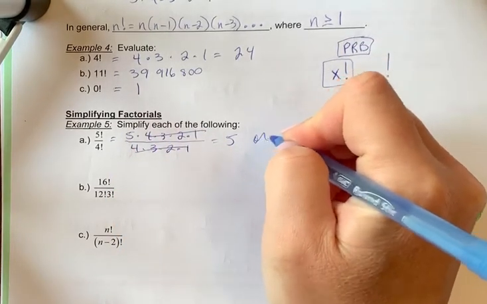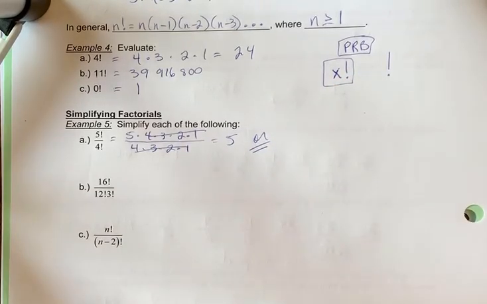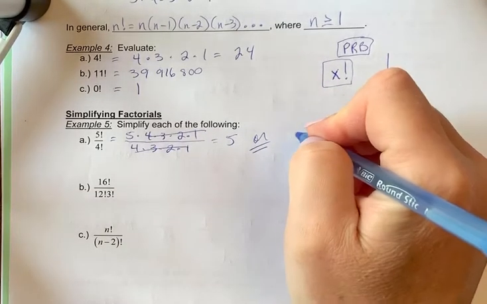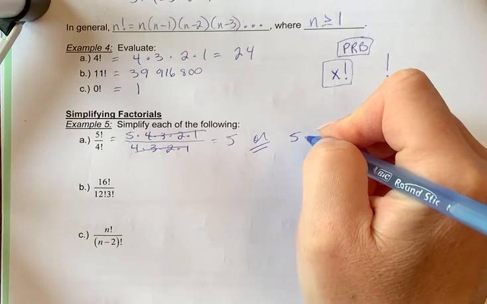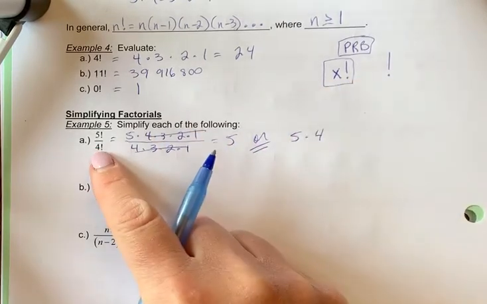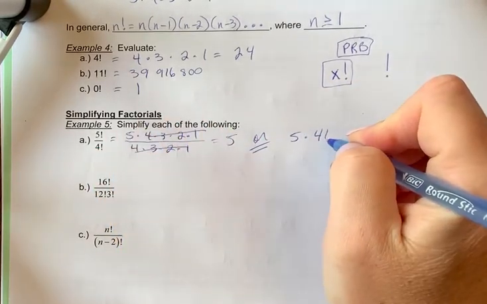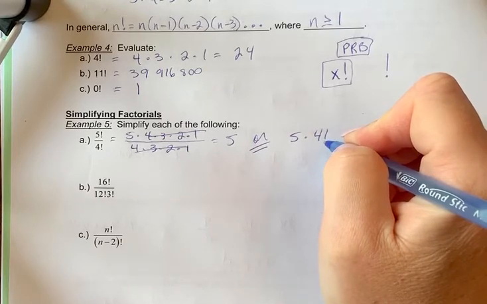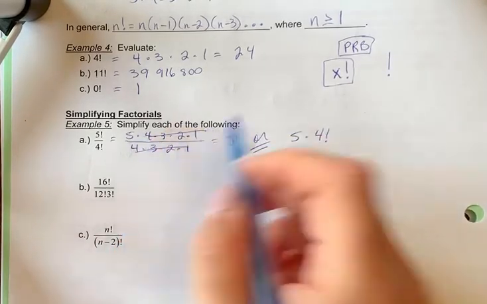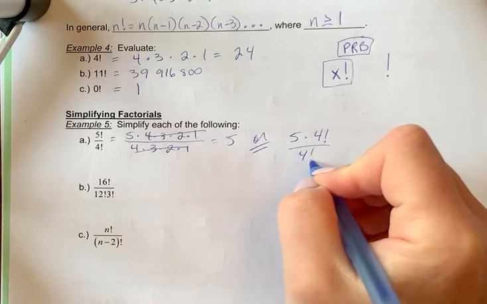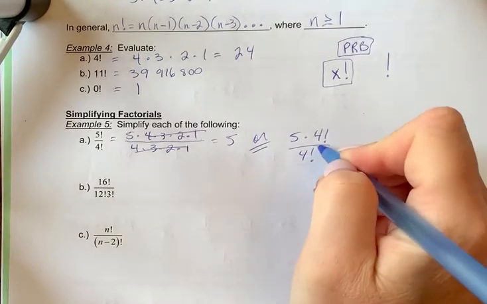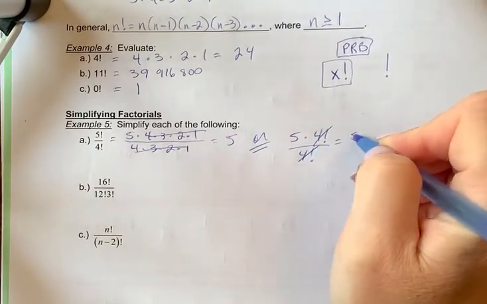So how you can save yourself some time is you start expanding. So 5 times 4. Well, I see a 4 factorial in the denominator, so I'm going to stop there. And I'm going to leave this as 4 factorial, as 4, 3, 2, 1 is 4 factorial. Leave that 4 factorial there, and then you can cancel that out and get 5.